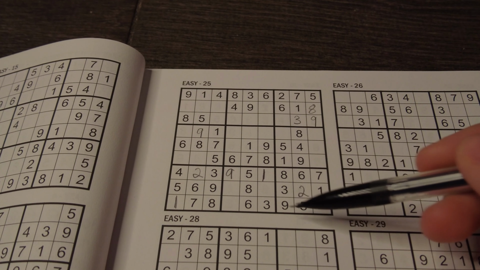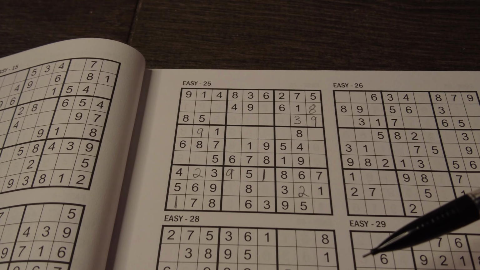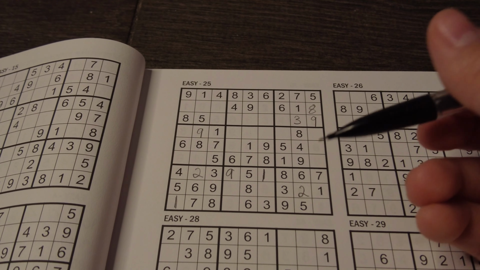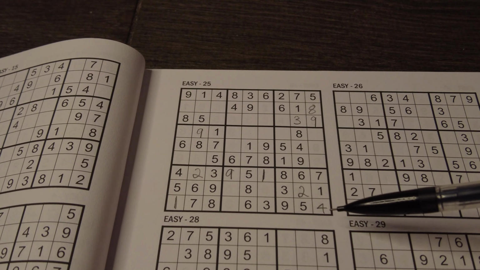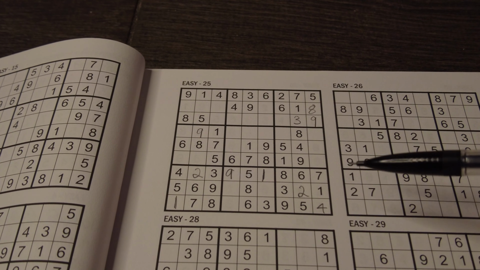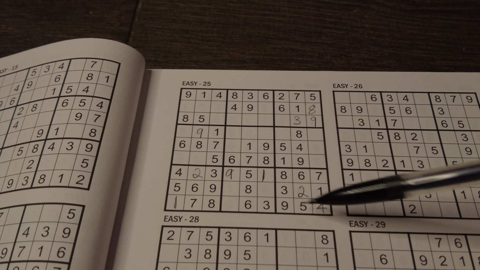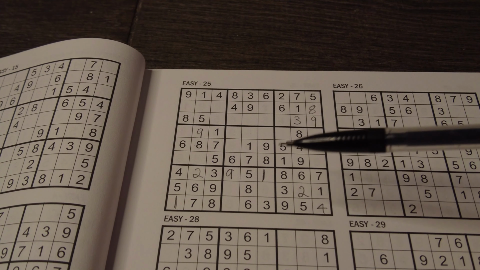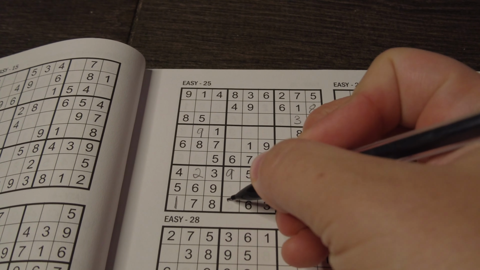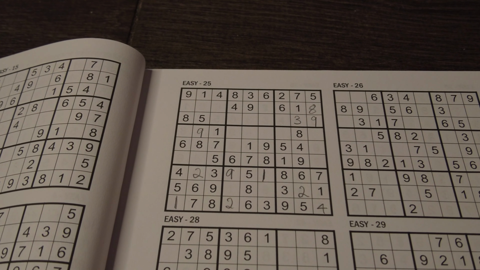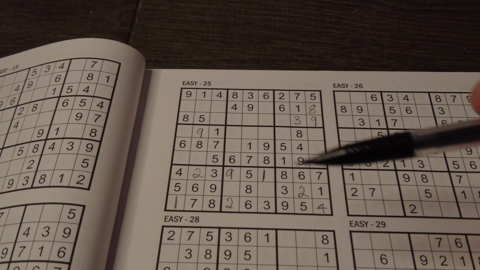And now this box is almost complete, and we're only missing one number. So we have 1, 2, 3. So we can assume that the 4 will go here. And now another row only has one number left. And it looks like it's the number 2. So I'm just going to write the number 2. Okay.